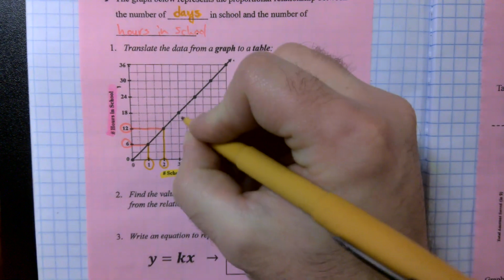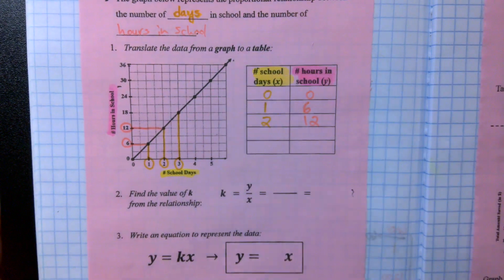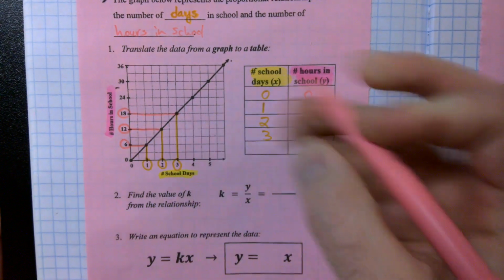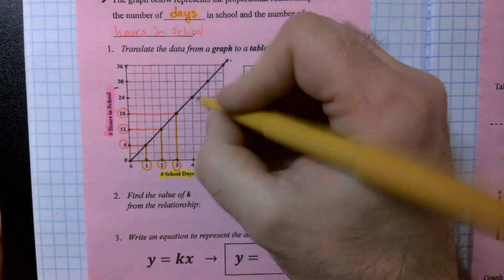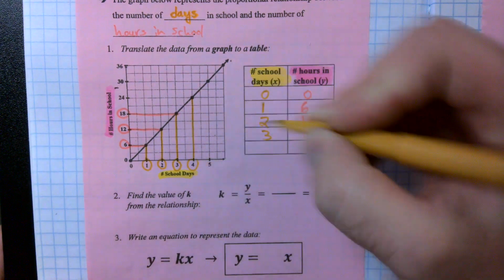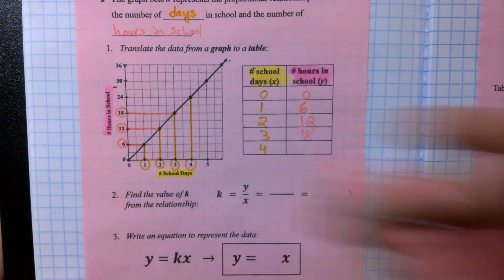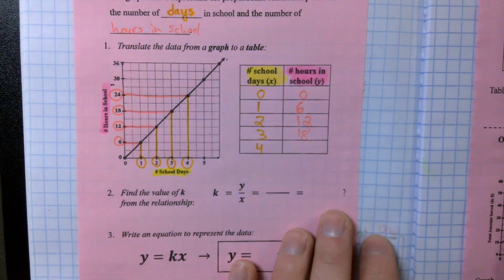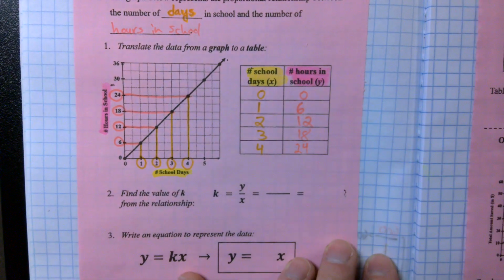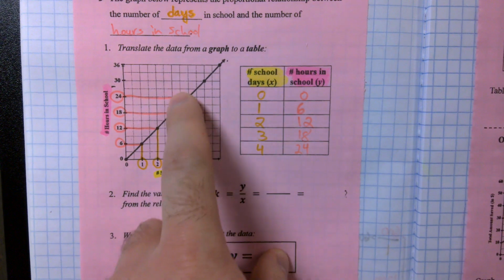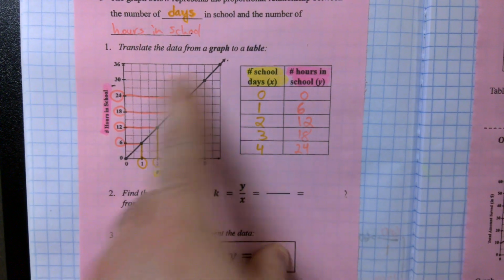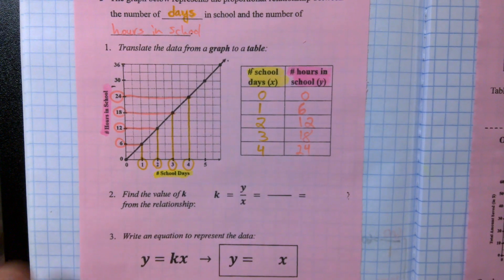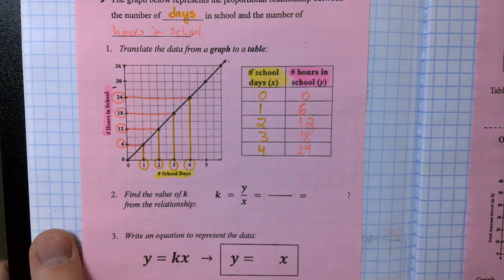The third point, how many days does this third point represent? 3 days. And how many hours? 18 hours. And what about this fourth point here? How many days? 4 of them. And how many hours? 24. Now, we could keep going, 5 days, 30 hours, 6 days, 36 hours, but I ran out of room on my table, so I'm going to keep it at that. That's really all we need. It's actually more than we need.